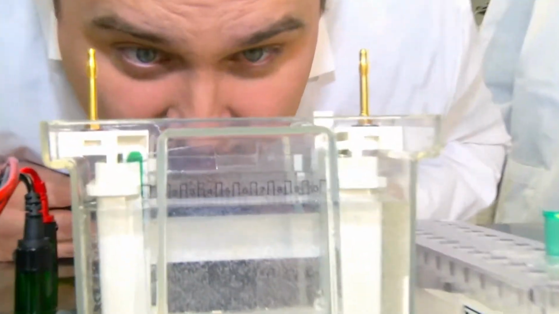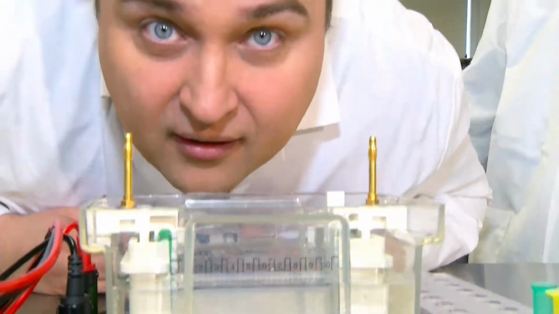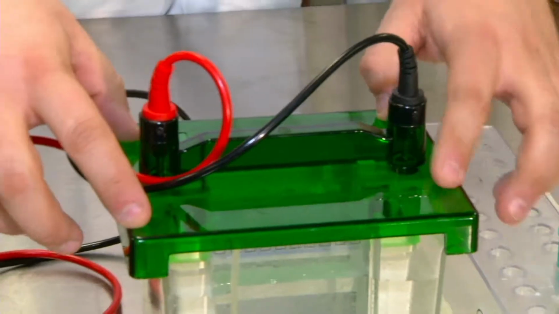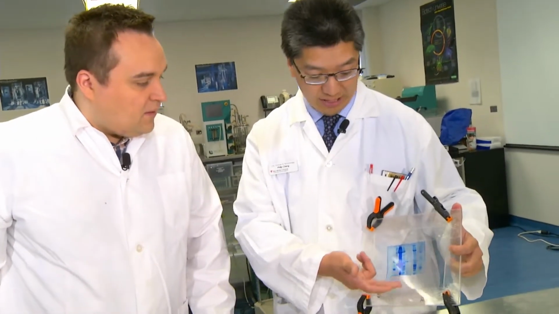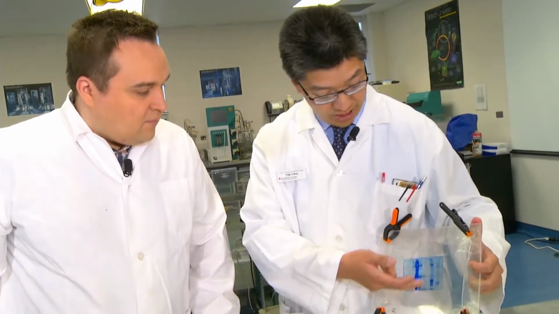Once we have loaded the sample, then we would apply an electrical charge to it. In the industry, what we need to do is find out exactly what is in the product that we're making. So it takes a little bit of time. It does. And then you end up with this. What you're seeing is the separation of proteins in the sample. For example, this particular lane here represents a fish sample.